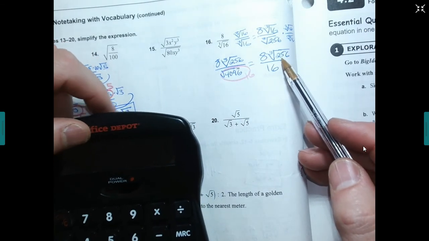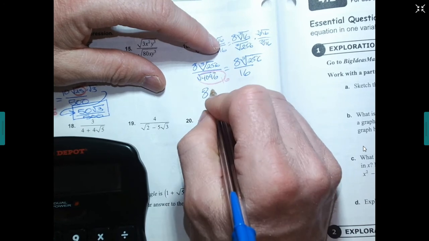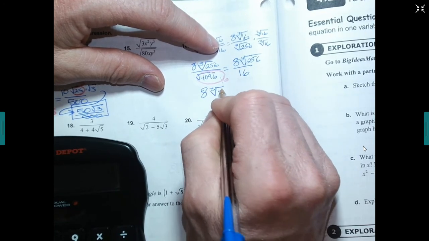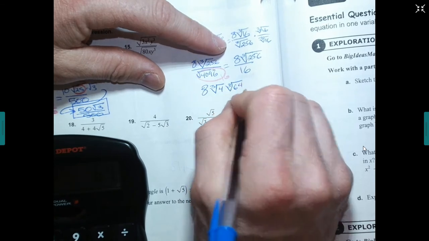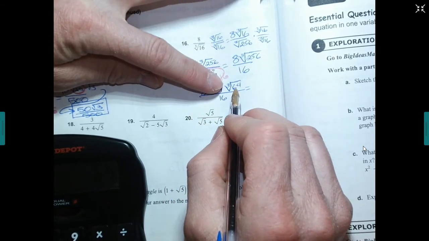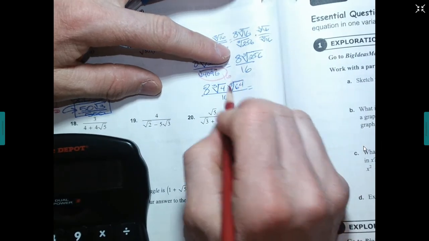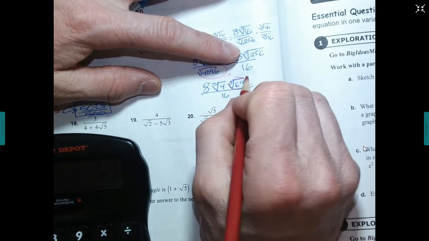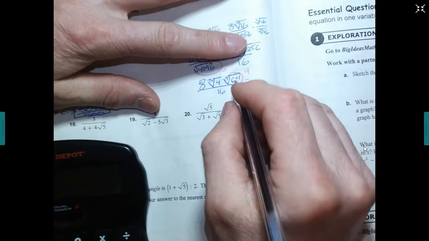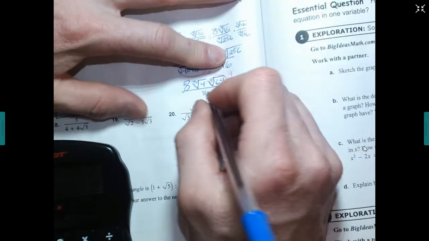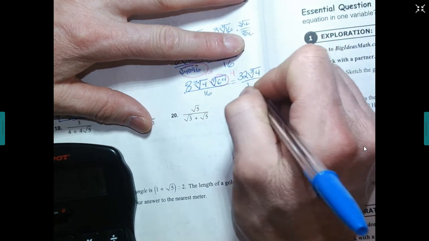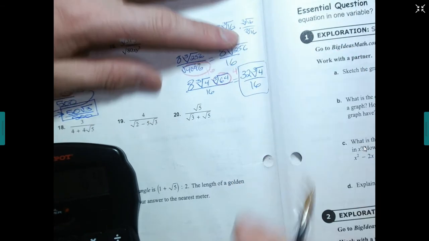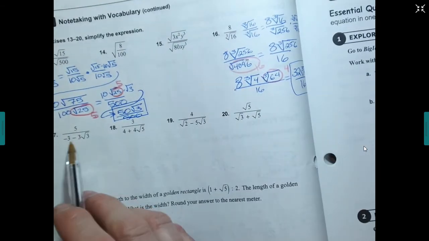The cube root of 256 is 4 times 64. That's a magic number. That's a magic cube, and that is 4. So you have 4 times 8, that's 32, times the cube root of 4 over 16.